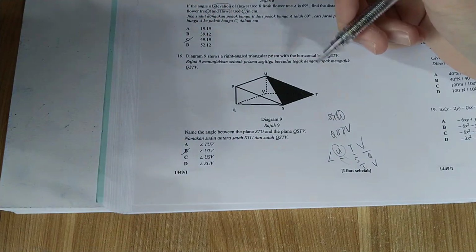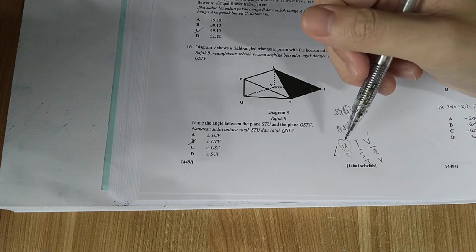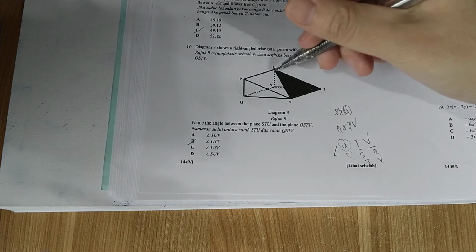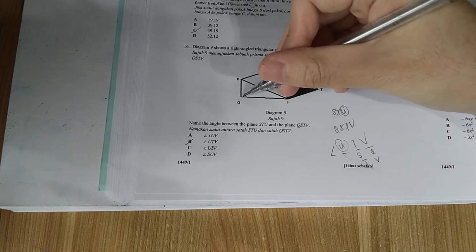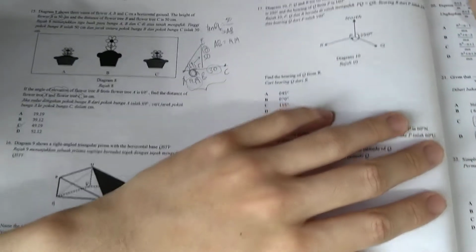Okay, UTV. If there is no such answer, then you look for VTU, because UTV and VTU are the same. I hope you know why UV is shorter, because UQ is the hypotenuse, right? If you look here, this is 90 degrees, so UV will be shorter. That's all.